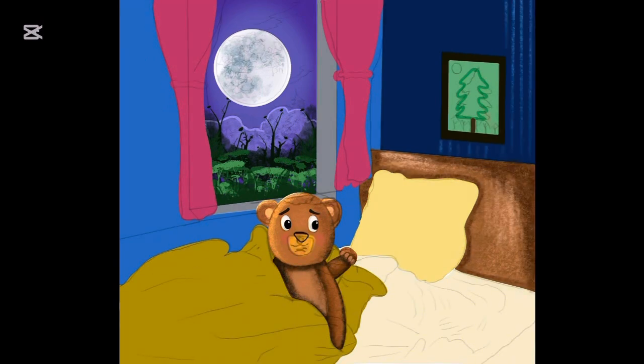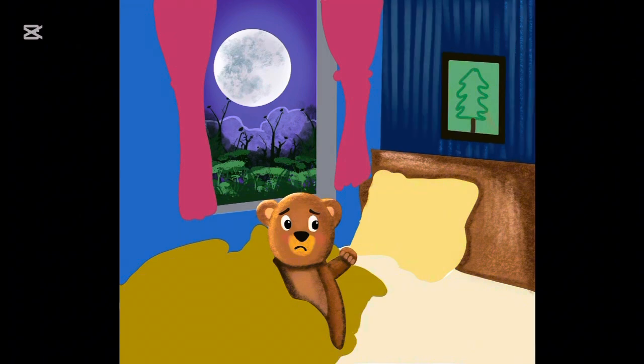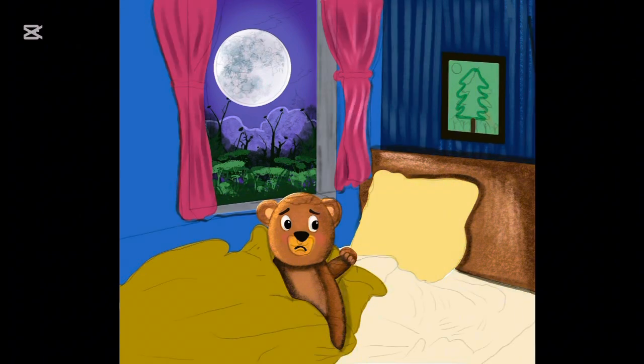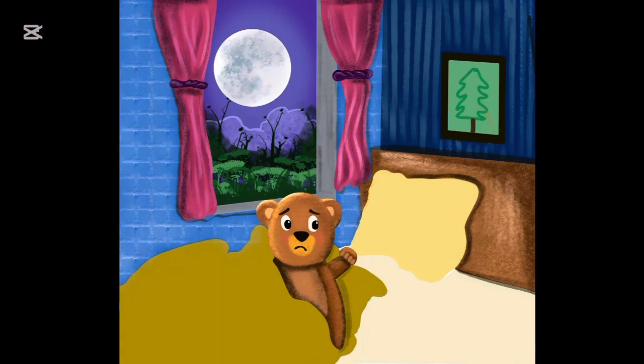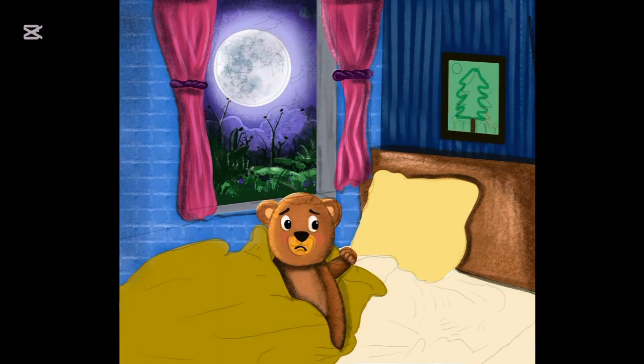I'm attaching the time lapse of my drawing. I'm adding some more details, adding textures, shadows, highlights. Just focus on the light. Like in my illustration, the light is from the moon.